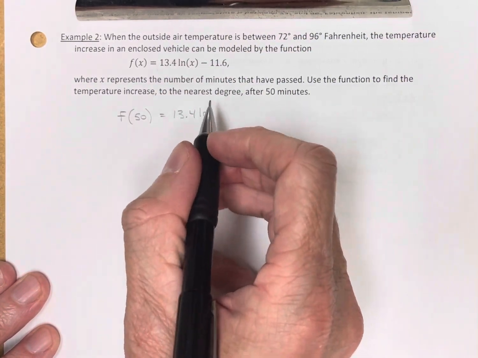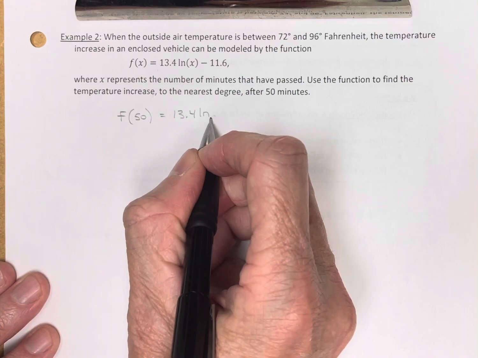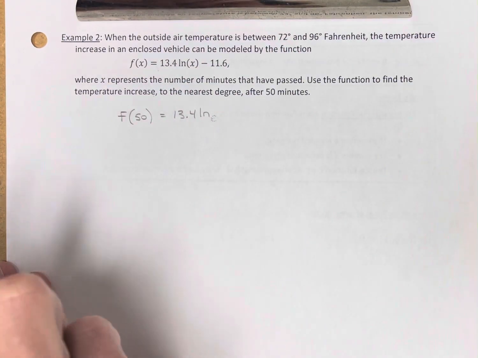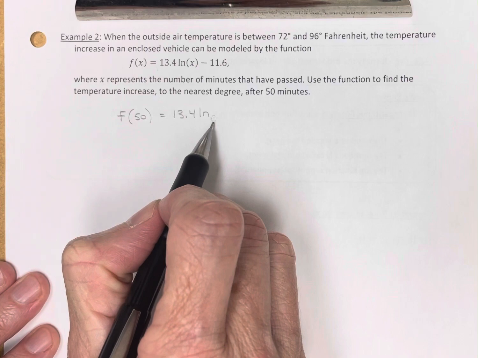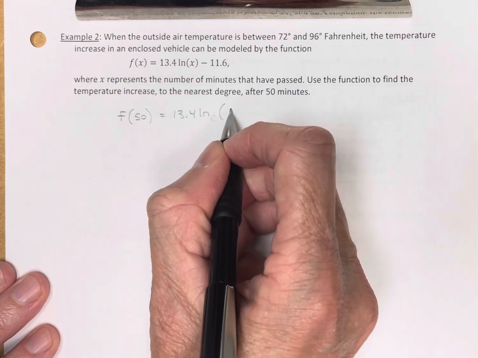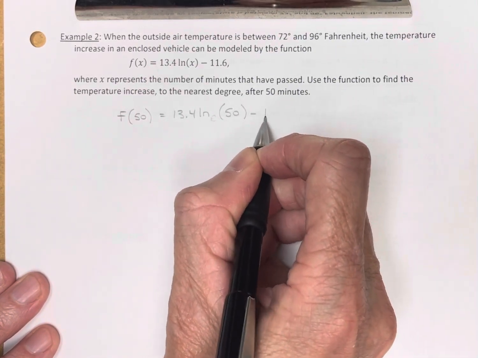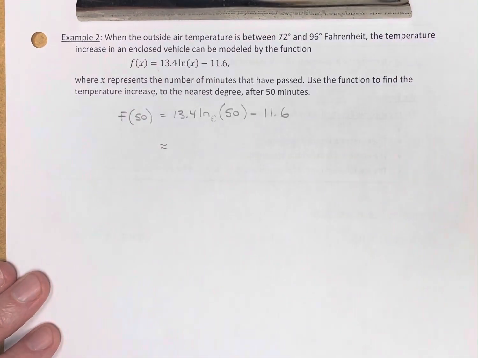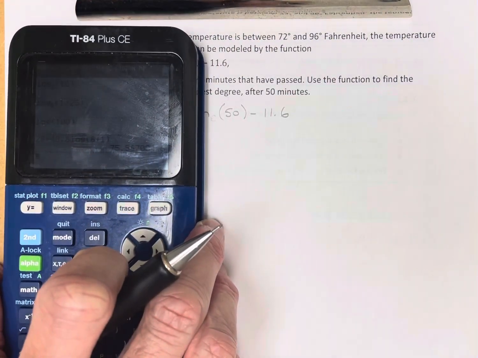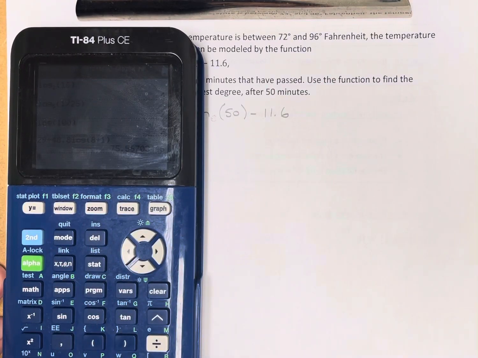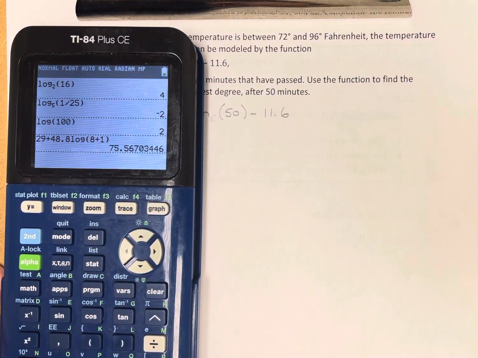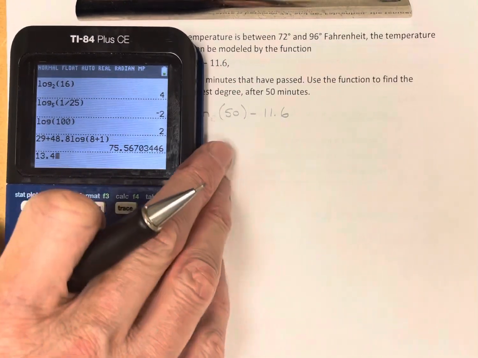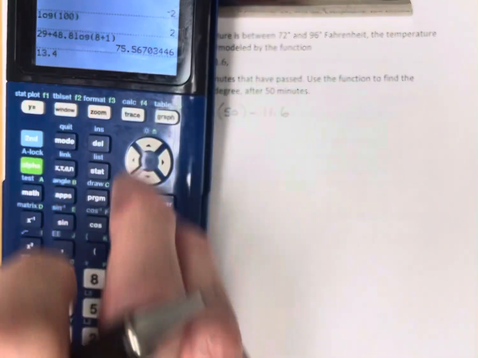And if it helps you, you can write a little e down here, but the natural log is the log base e of 50 minus 11.6. Okay, so let's see here. The natural log. So I'm going to do 13.4 times the natural log.